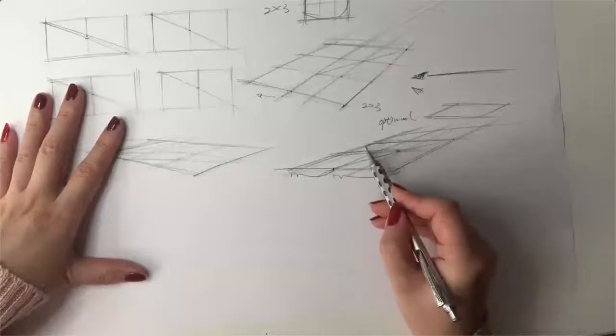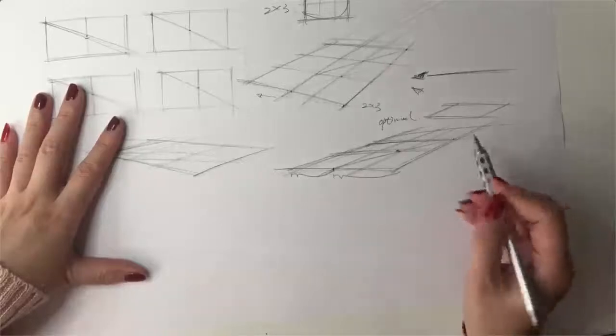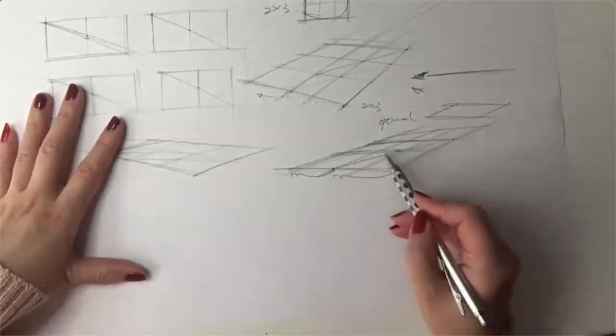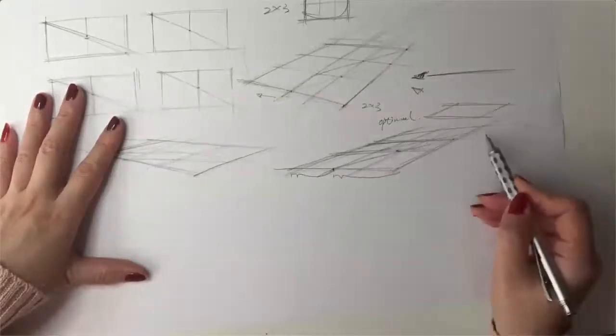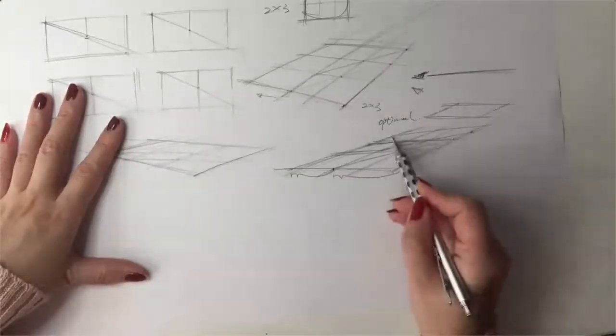And this will be the second grid. Let me take a look. This is the corner point. This is the middle point. Let's do it again. And this will be the third grid.